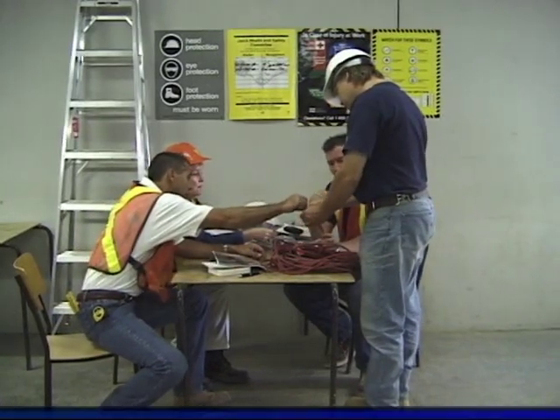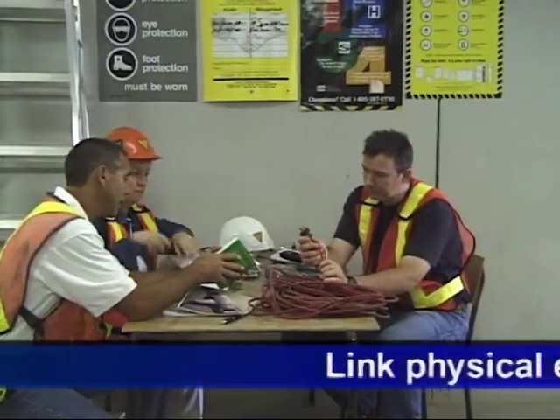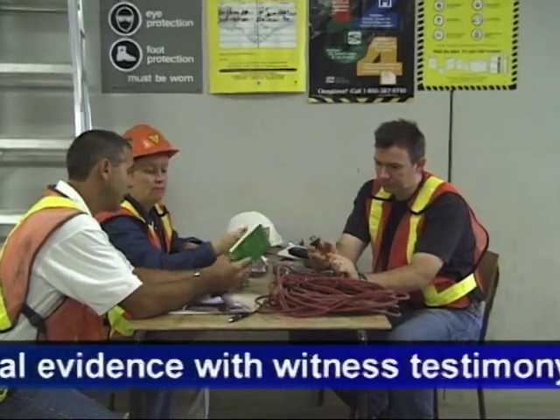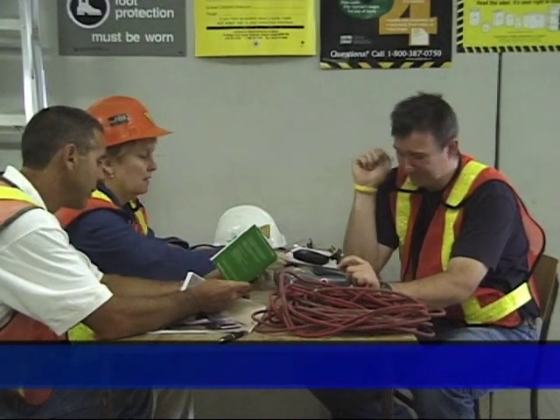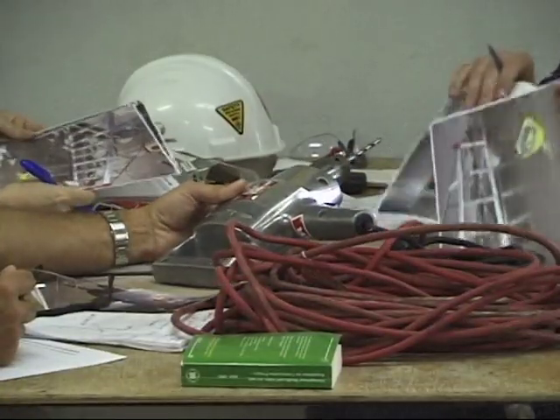Linking physical evidence with verbal testimony of witnesses and other information should form a clear picture of the events leading to the accident. Connections between details and the effect of one action on subsequent events should be understood.